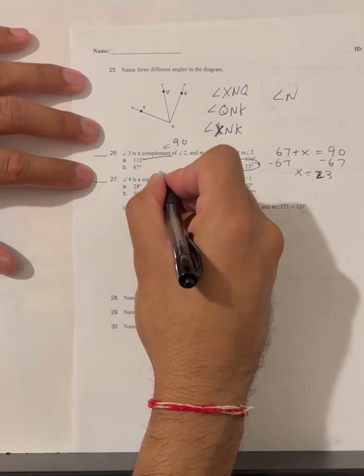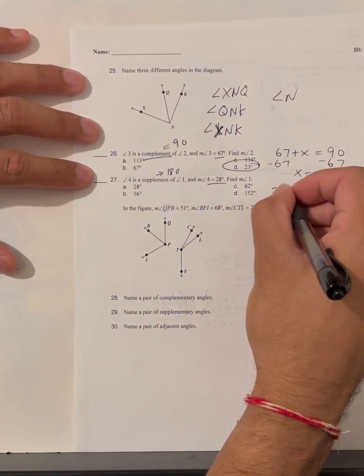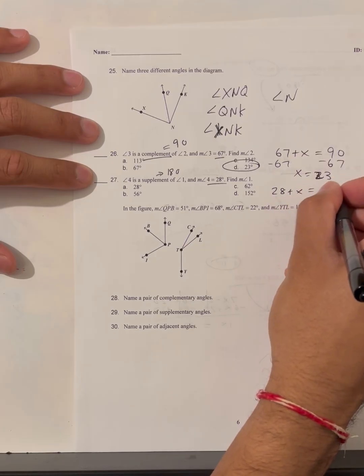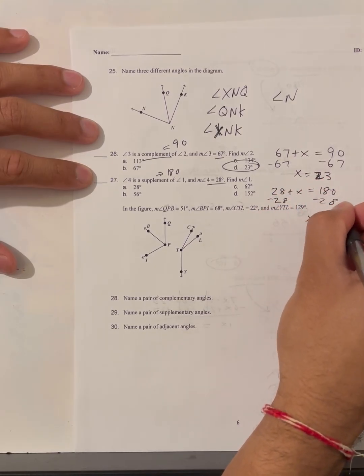Okay, supplementary means 180. So two angles are going to add to 180. So if one angle is 28, let's figure out what the other angle would be. And if we subtract 28, we would get X equals 152.